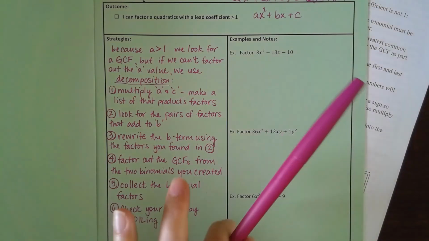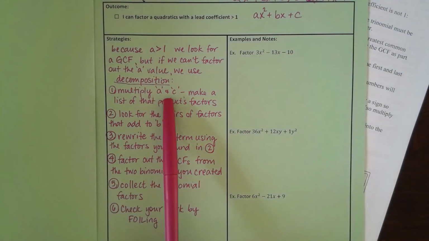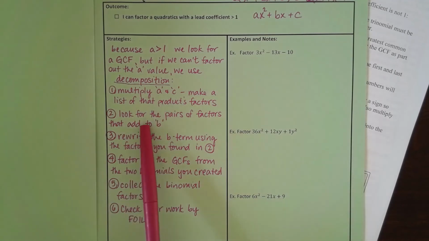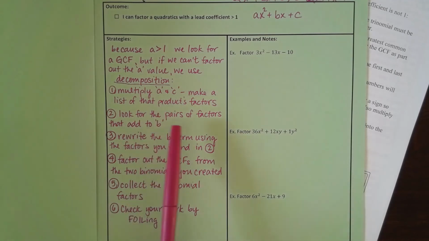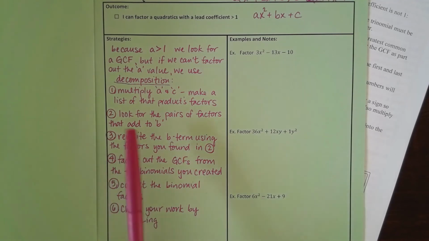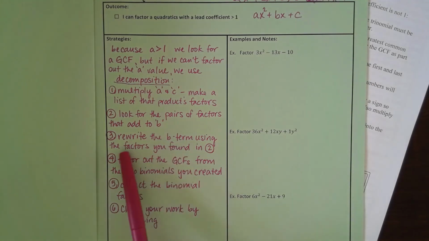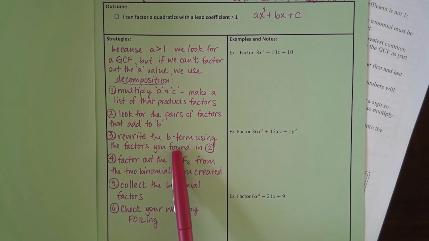This one's a little bit different, but the second step we should be used to. The third and fourth steps are new to this process. Once we've found a pair that adds up to B, we want to rewrite that B term using those 2 numbers that we found in the previous step.